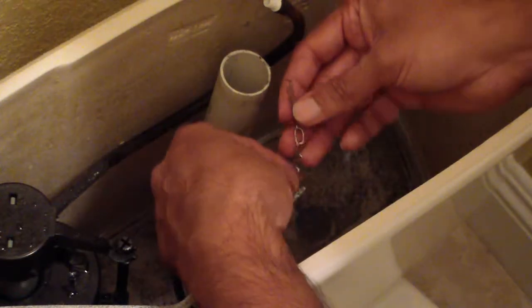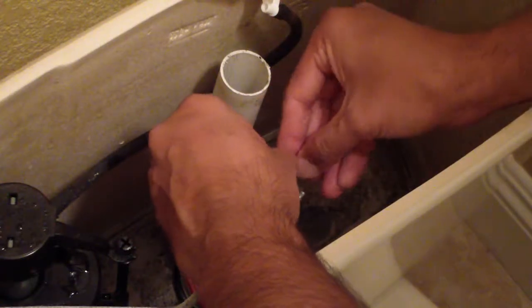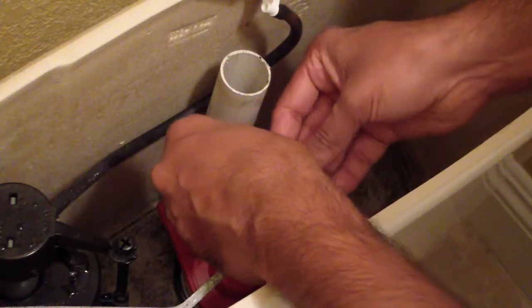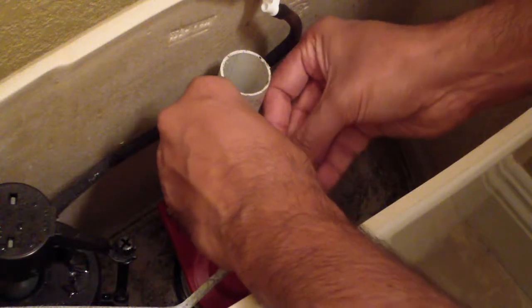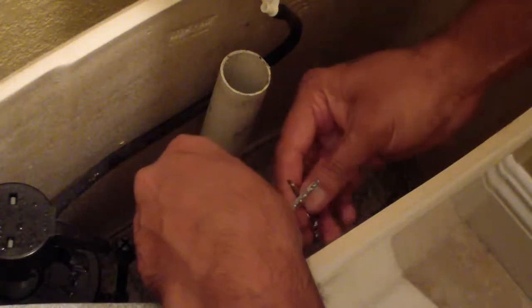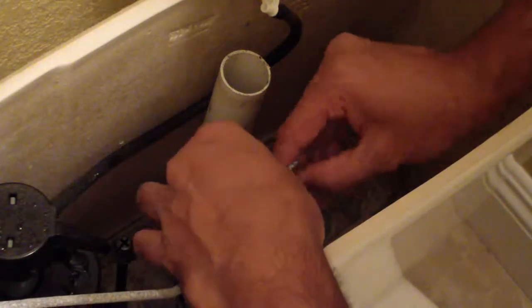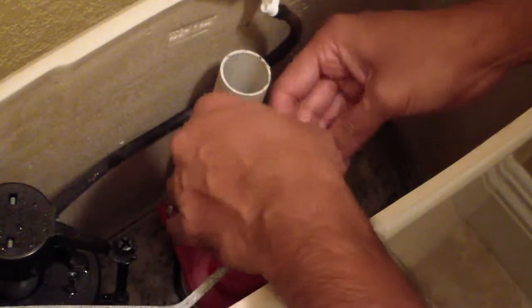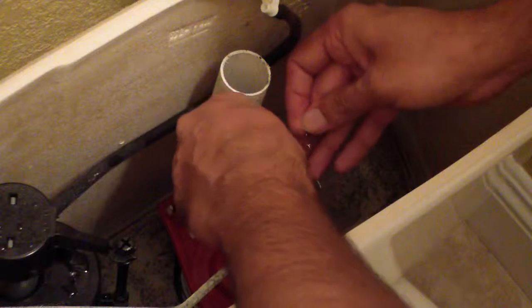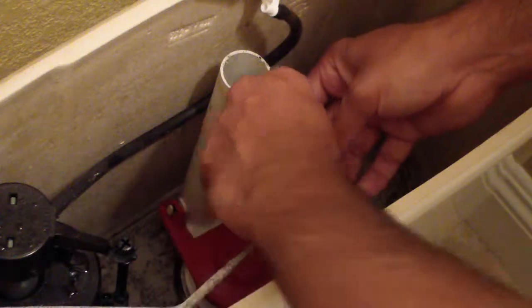We want this nice and taut. So what we want to do is adjust the chain to be nice and taut. So probably around that one there. What happens is if the chain is too loose or too tight, your flapper won't open all the way, or won't stay open all the way. So that seems like it's a bit loose still. So what we'll do is we'll adjust this. Maybe put it down here to this one.